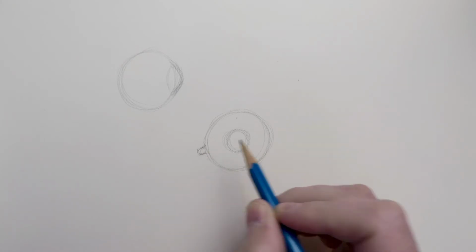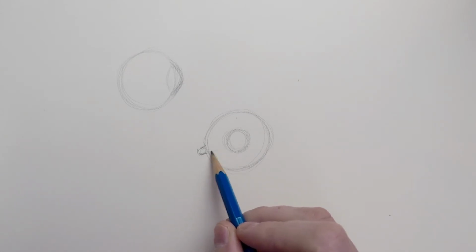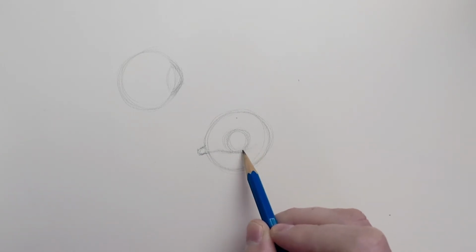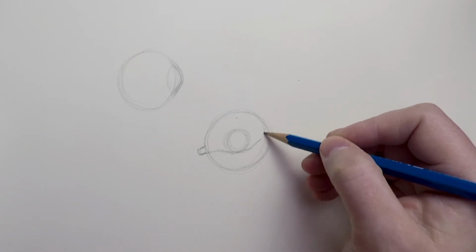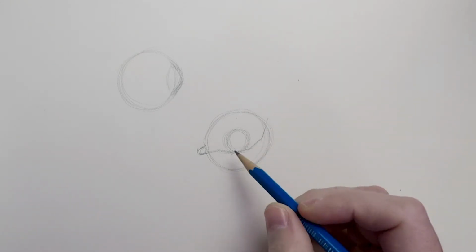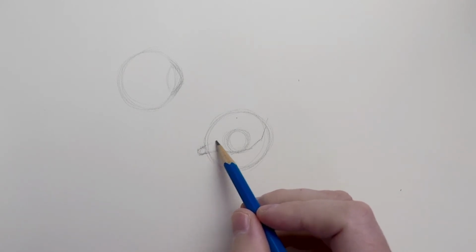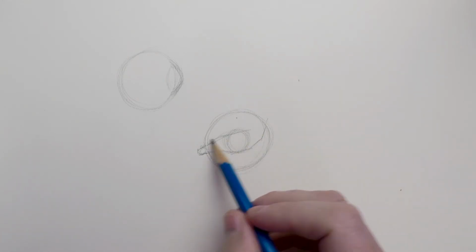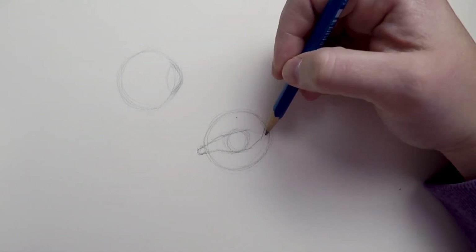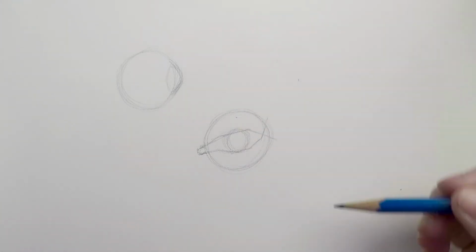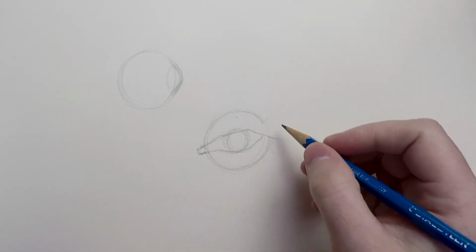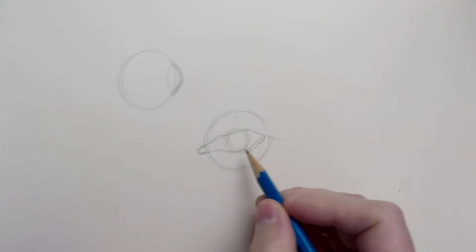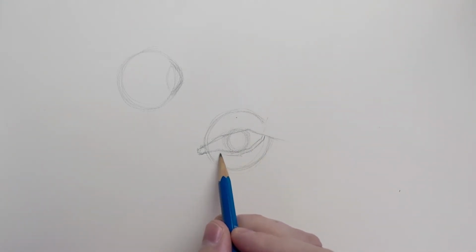Our bottom eyelid comes up, goes around the bottom of the iris, then goes straight back and tucks around the eyeball. Then our top lid goes around and cuts into the top of the iris. It usually intersects the iris, and it actually overlaps the bottom lid. So when we go to draw the thickness of the lids, we know we can usually see this thickness here more often than we see the thickness of the top lid.